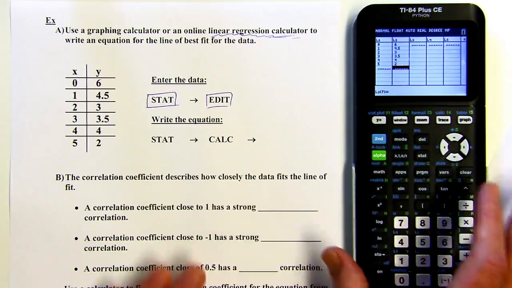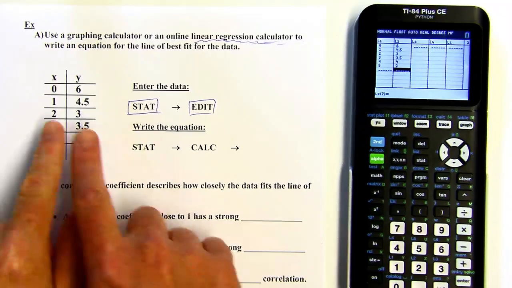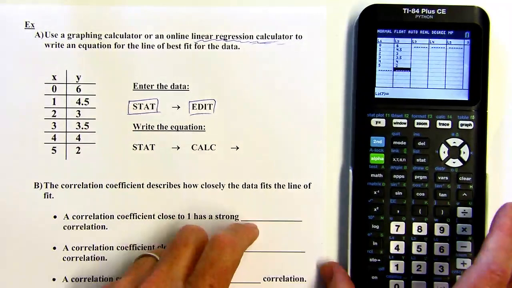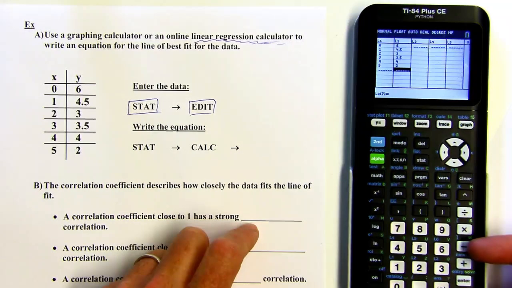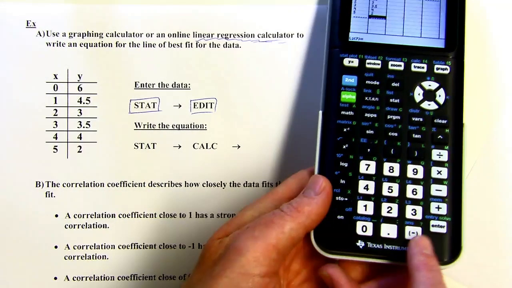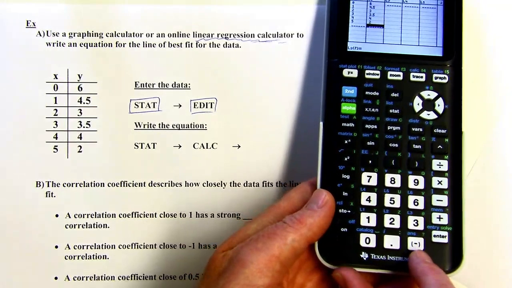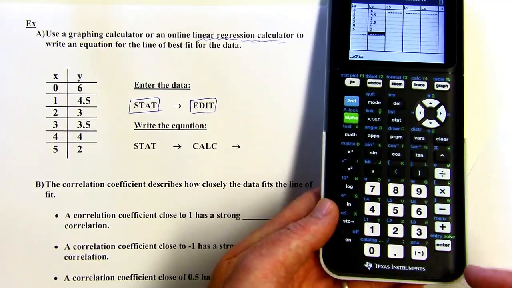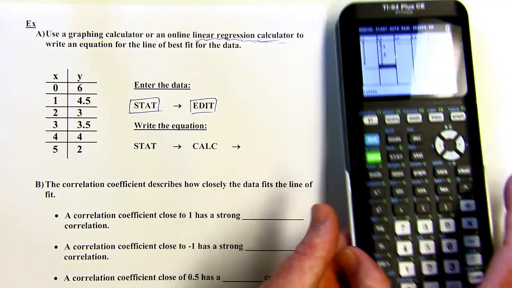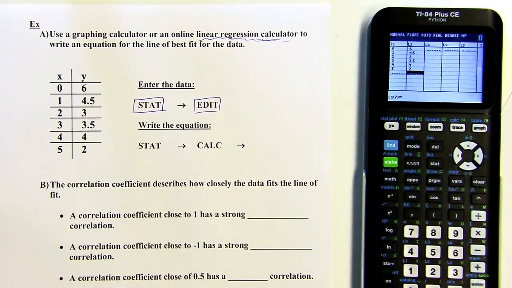Also, just for future reference, there's no negative numbers in this XY table, but if you did have a negative, you don't want to use the minus, the subtraction button, because we're not subtracting anything. You'd use the button right by the decimal point, the negative that's in parentheses down there. If I wanted to type in -3, I'd hit that and then 3. Otherwise, you'll get an error on your calculator. All right, so our XY table is in there.